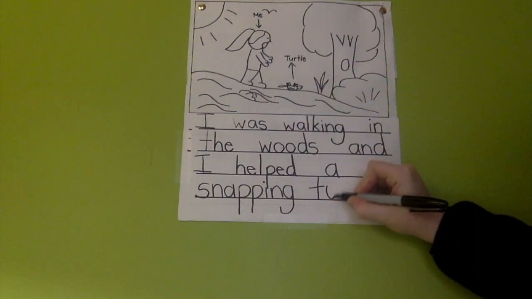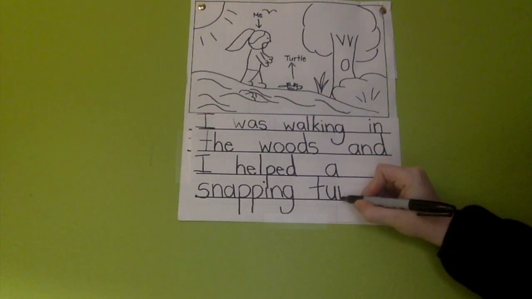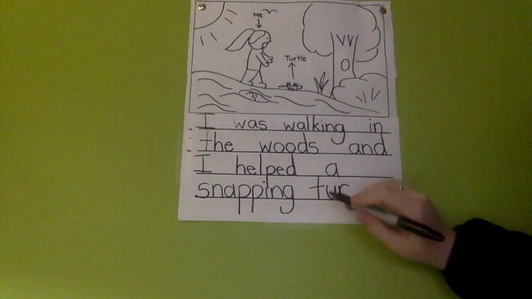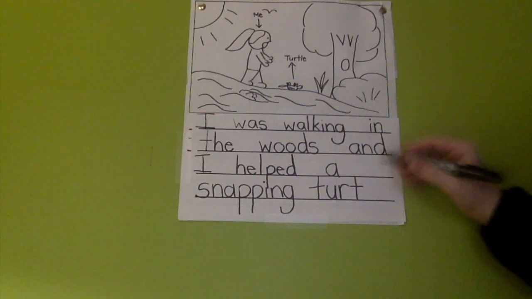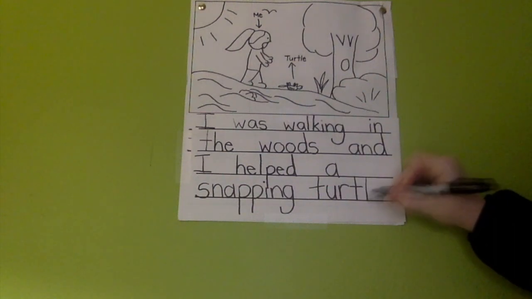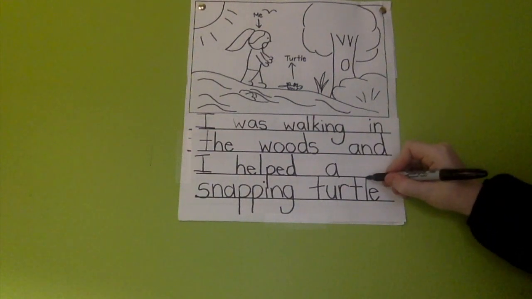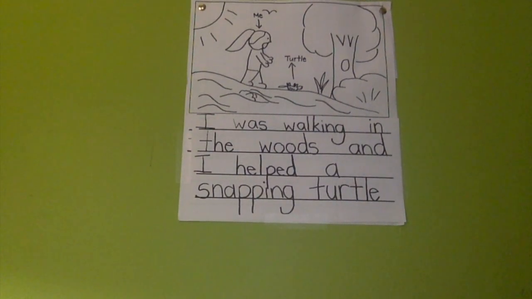T, the next sound I hear is R, rat. T, t, t. Oh, there's that T again. Okay, I think I got down all the sounds that I heard in the word turtle.